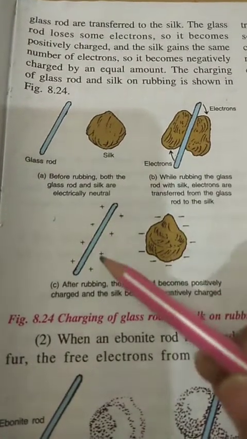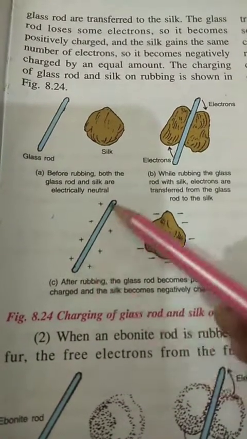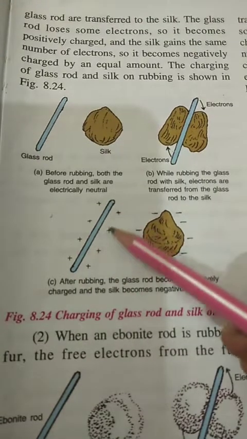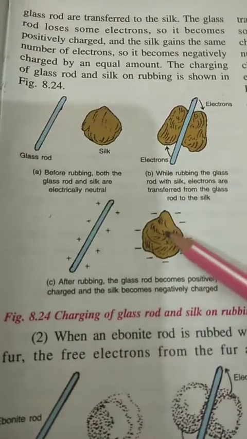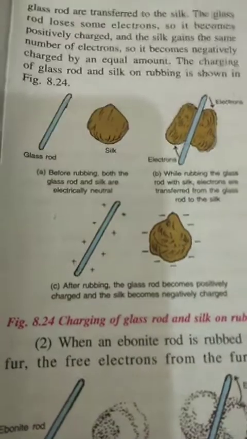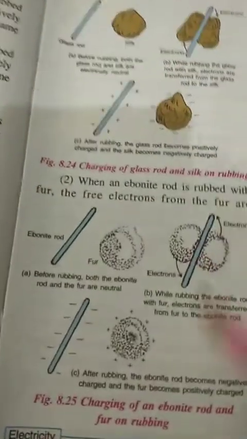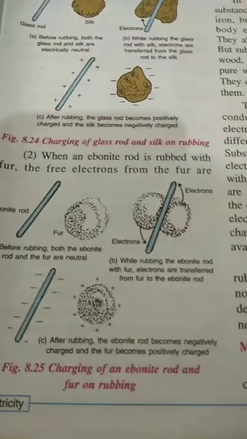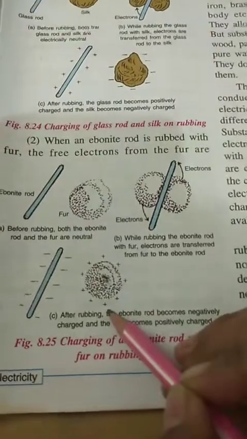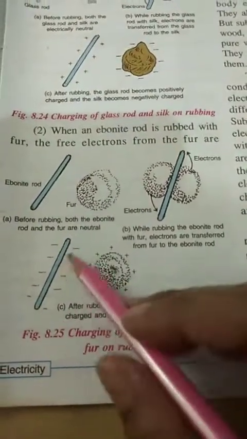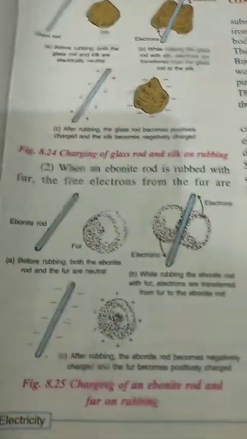What happened? The glass rod, after rubbing, acquires a positive charge, and the silk itself becomes negatively charged. In a similar way, when the ebonite rod is rubbed with fur or cat skin, the fur has positive charges and the ebonite rod has negative charges.